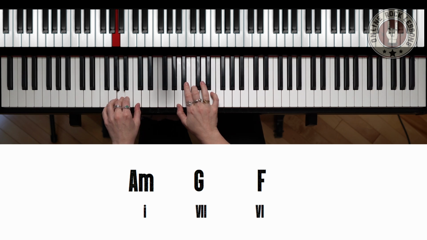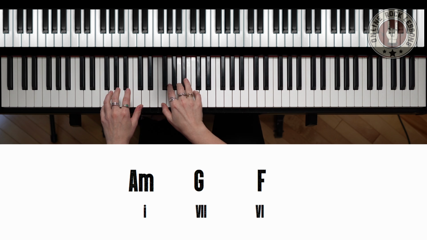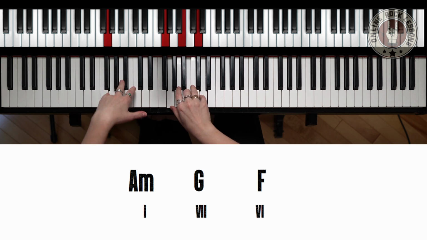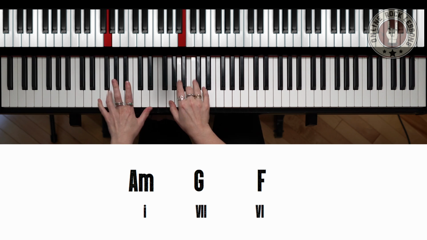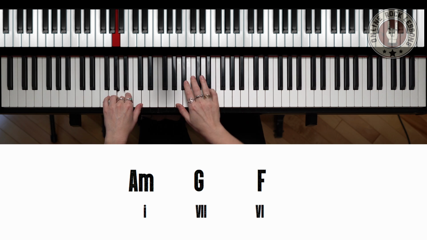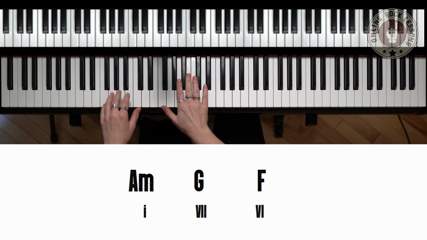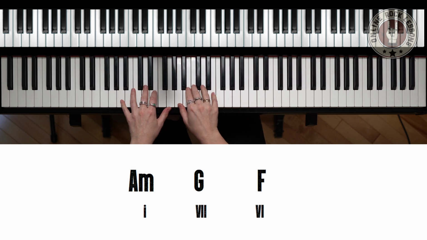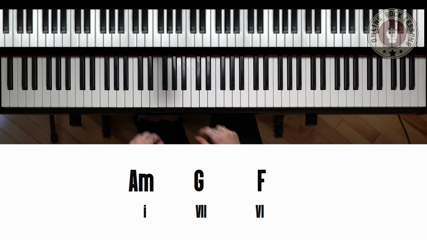So A minor, G, and F. And sometimes you can use the G to go back to A minor. Just like that, you have another chord progression. So make sure that you transpose this one too and you learn the chord inversion.